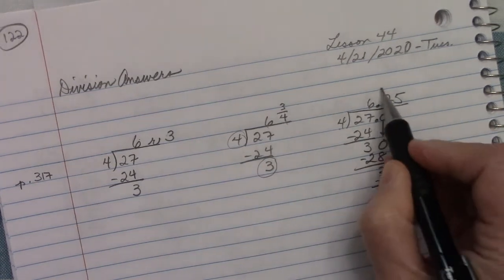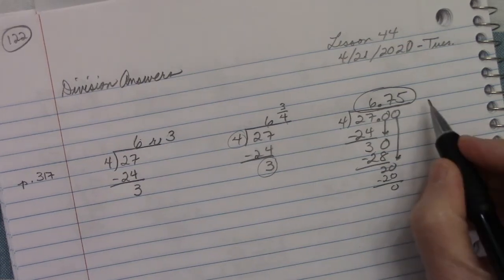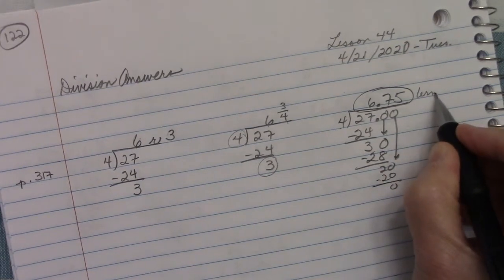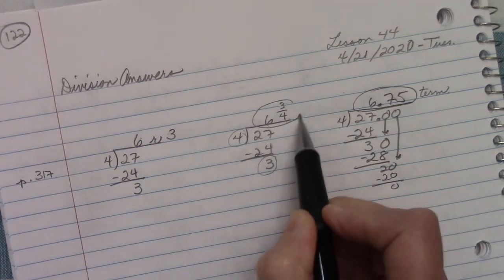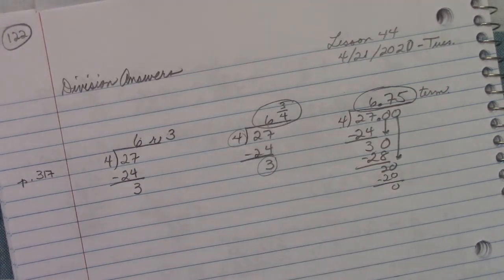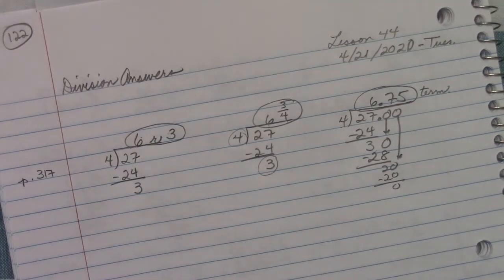So in this case, our decimal is 6.75. Remember, this is a terminating decimal. It actually comes to an end. This is the fractional remainder, and this is just the remainder stated as it is. So that should be a review for you guys without any trouble at all.